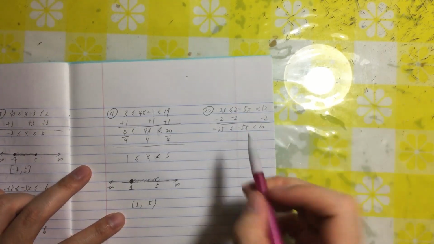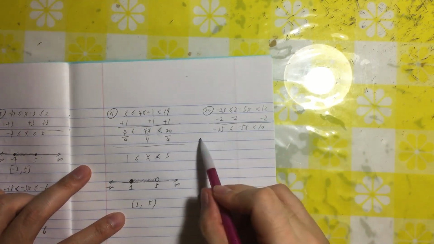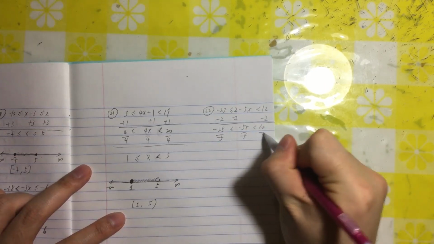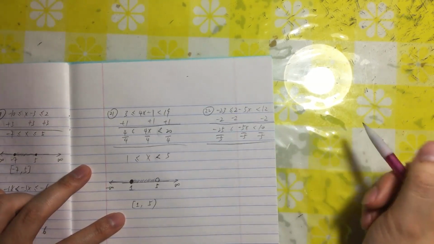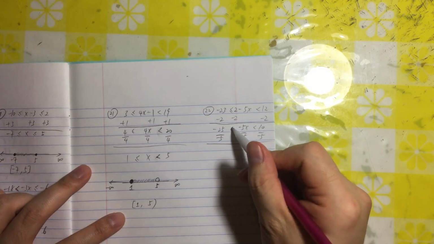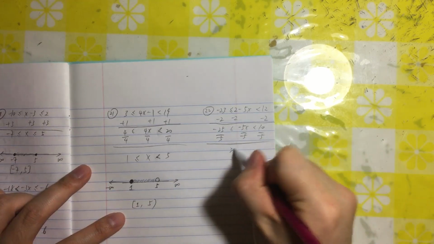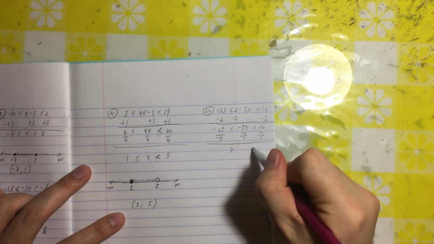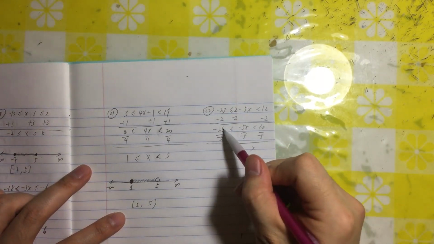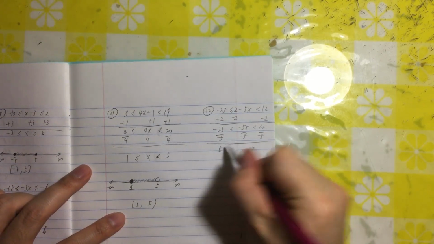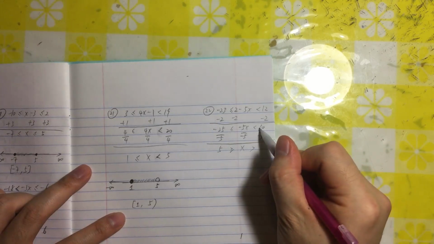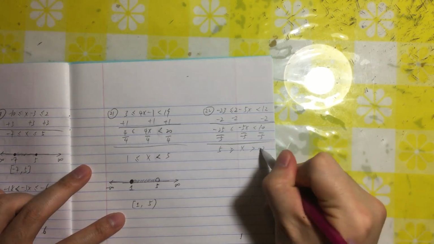Next, we try to get x by itself in the middle, so I divide all three parts by negative 5. Now be very, very careful. When we divide an inequality by a negative number, the direction of the inequality sign changes. On the left side here, negative 25 divided by negative 5 is 5. In the middle, we get x by itself. On the right side, positive 10 divided by negative 5 is negative 2.